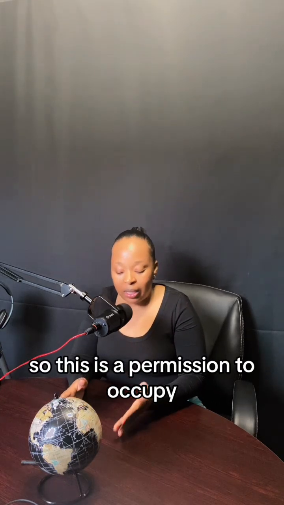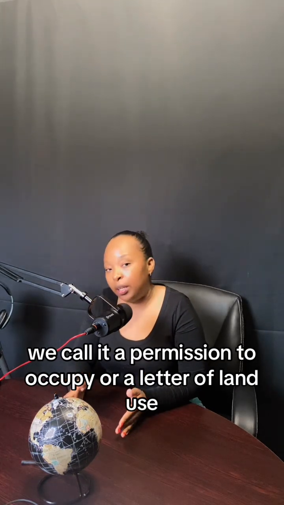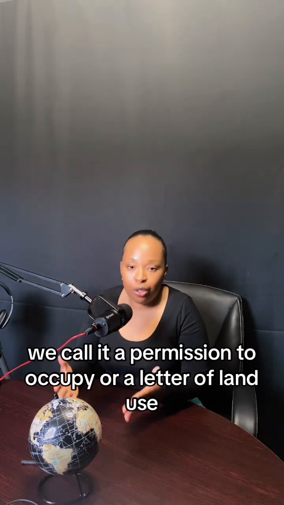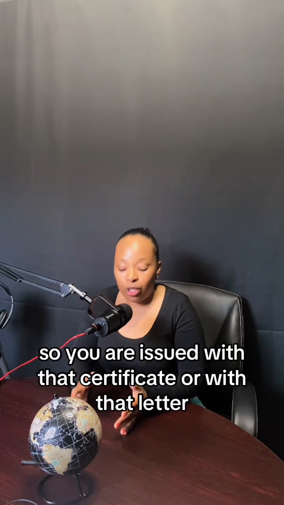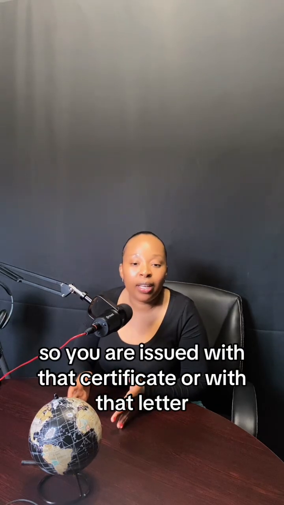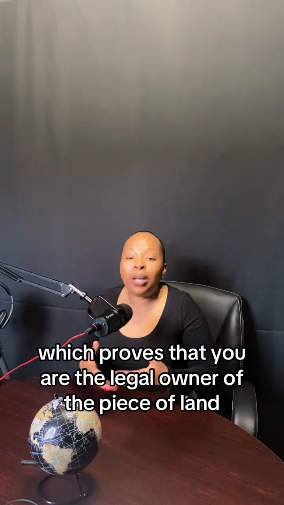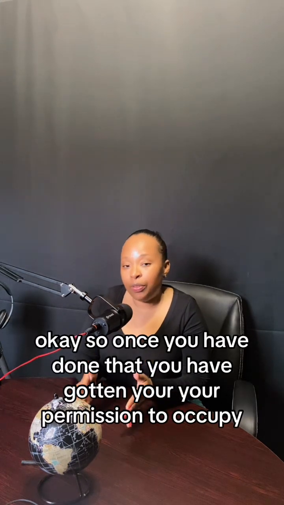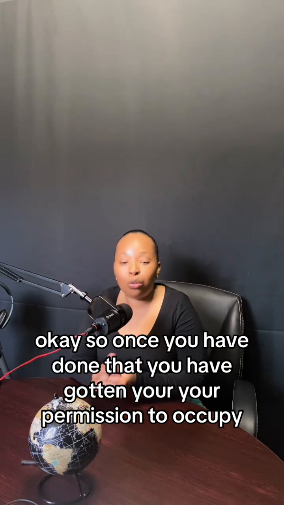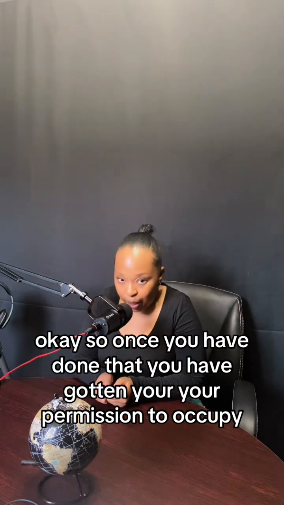So this is a permission to occupy. We call it a permission to occupy or a letter of land use. It is not a title deed. So you are issued with that certificate or with that letter, which proves that you are the legal owner of the piece of land.